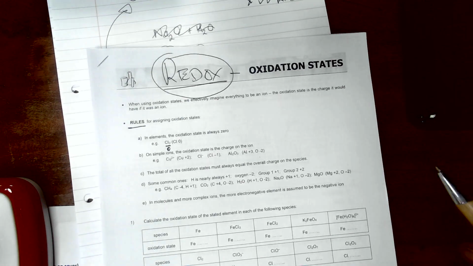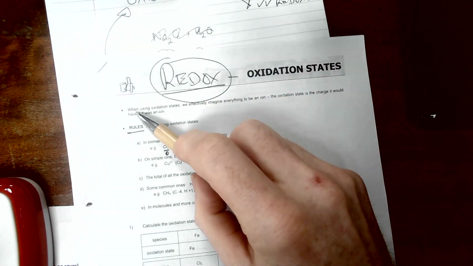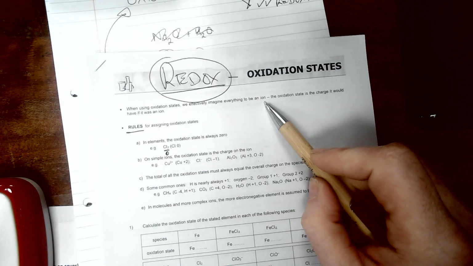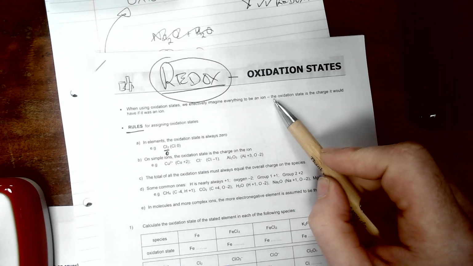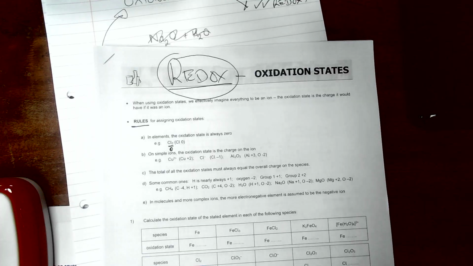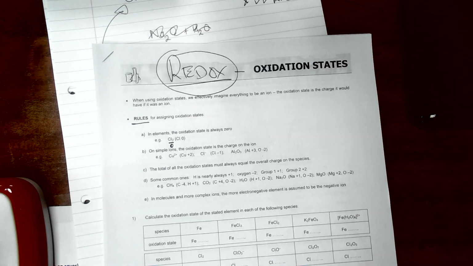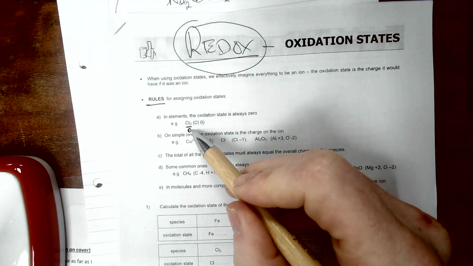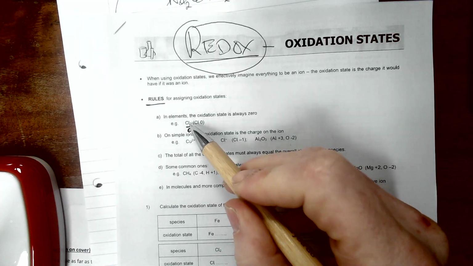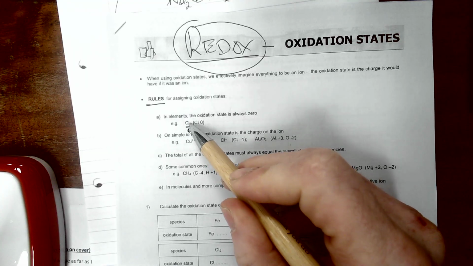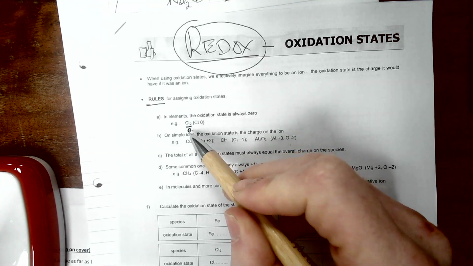In fact, let me just introduce this idea. I'm going to read this top section. When using oxidation states, we effectively imagine everything to be an ion. The oxidation state is the charge that a species would have if it was an ion. So what that means then, the oxidation state of 0 is effectively saying this element here has got all of its normal electrons in its outer shell. It hasn't lost or gained electrons. So the oxidation state of chlorine, the element, is 0.